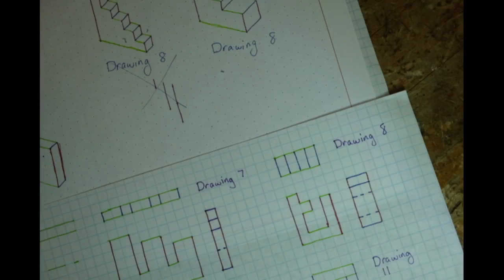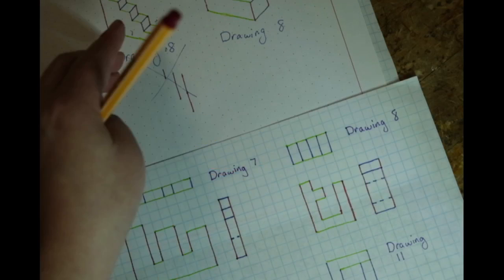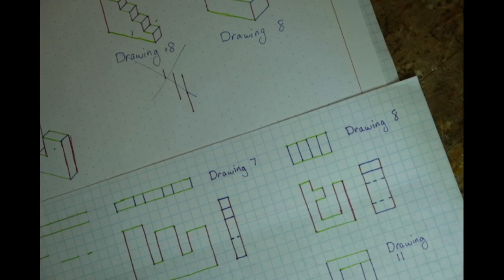So let's try that again. And this is why I should actually count before I start drawing.